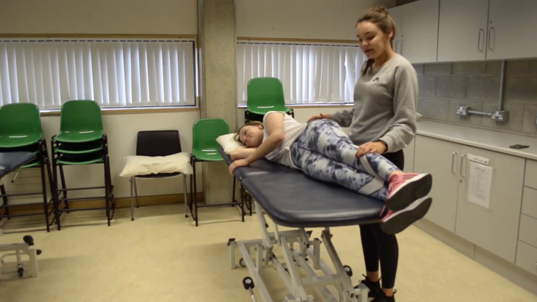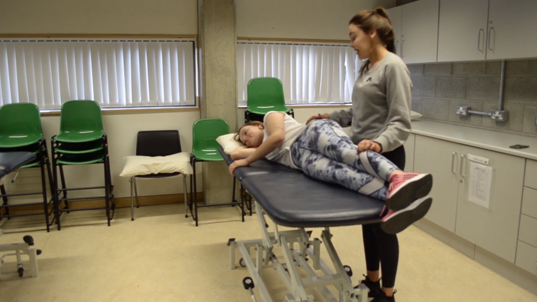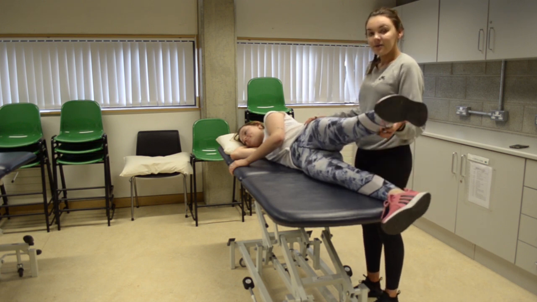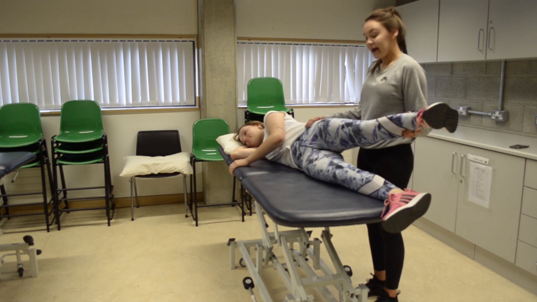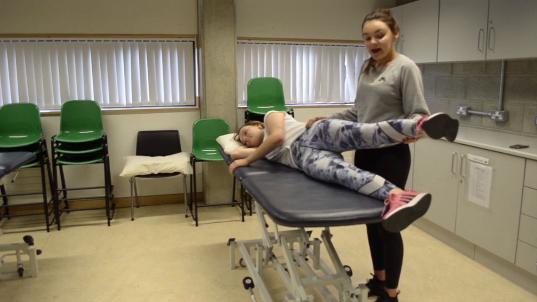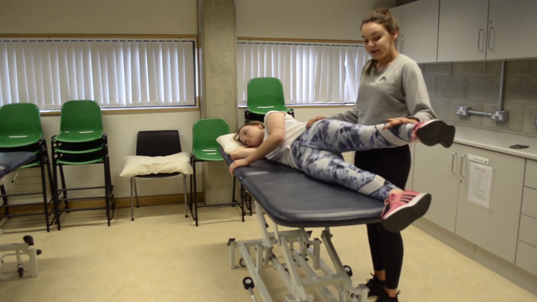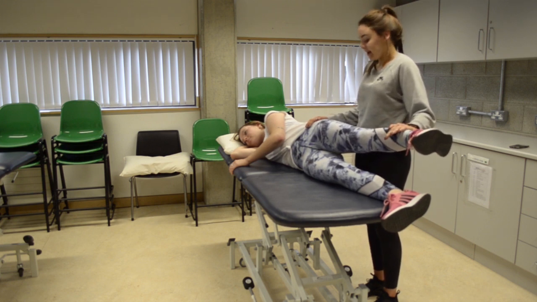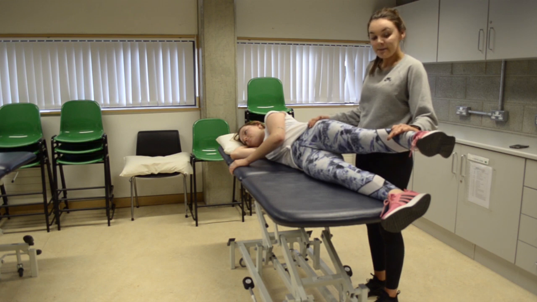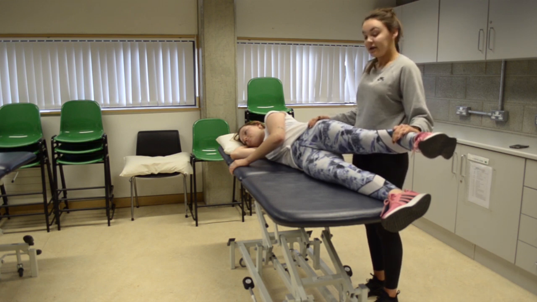So I'll get my patient lying on their side. They're going to abduct their leg with a slight extension. I'll place my hand on the pelvis to stabilise it. At this stage they are grade 3. I'll apply slight pressure, and if they're able to resist this, it means that their IT band is working. At this stage they're grade 3, 4 or 5.